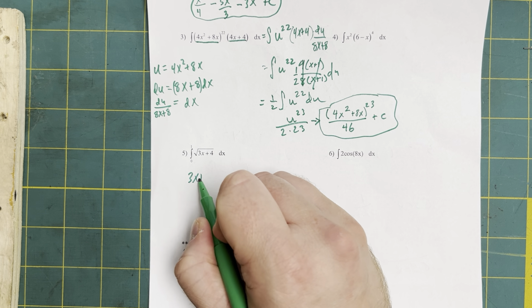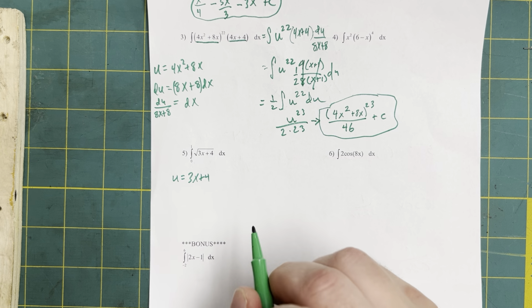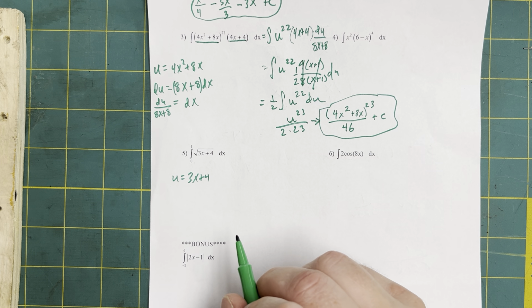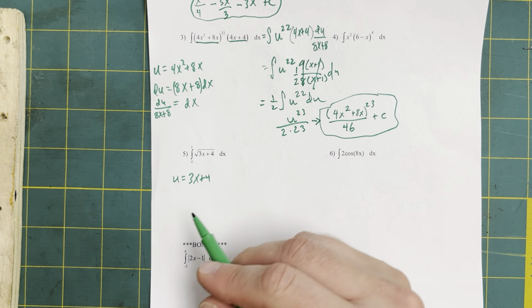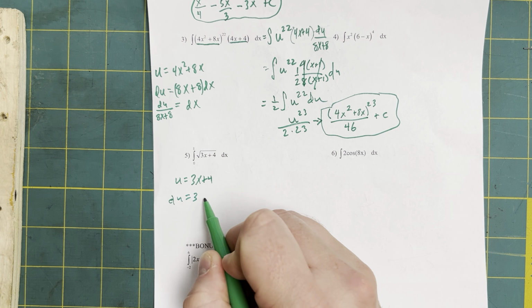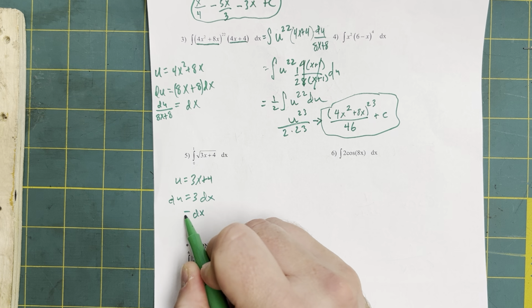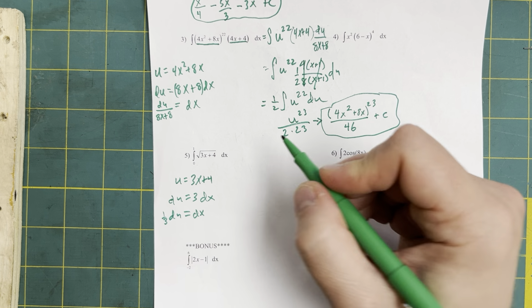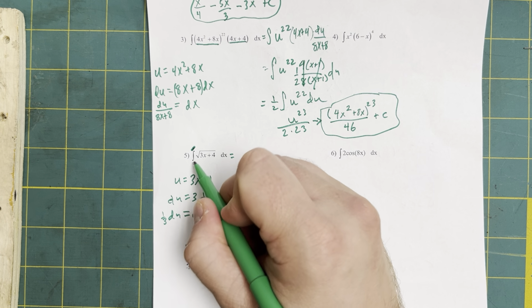So 3x plus 4 is going to be our u value. You don't have to do a u sub on this. There is a way to do it all mentally, but I can cover that later. du is equal to 3 dx, so dx is equal to 1/3 du. So if we go in, oh yeah, no bounds.